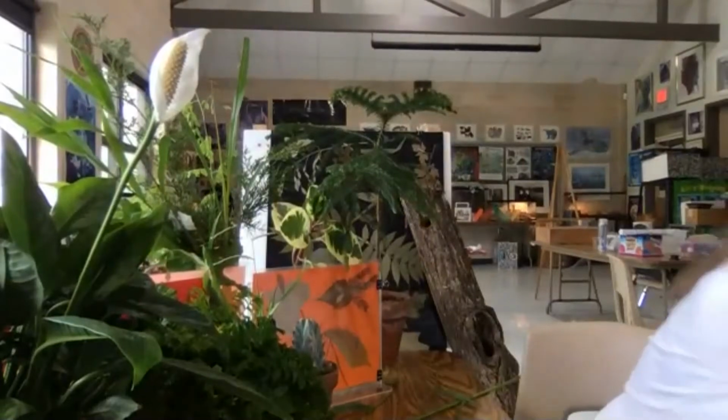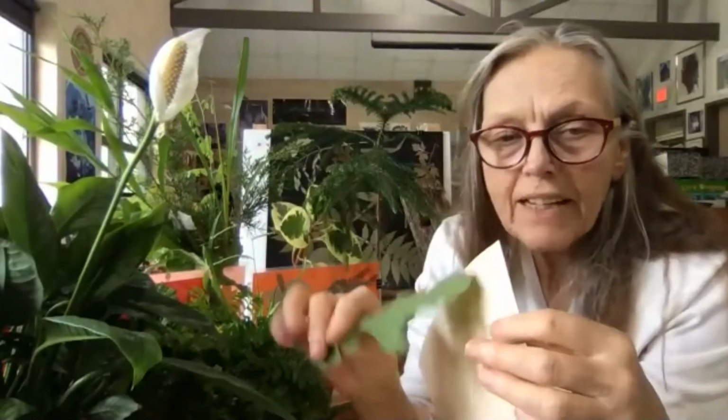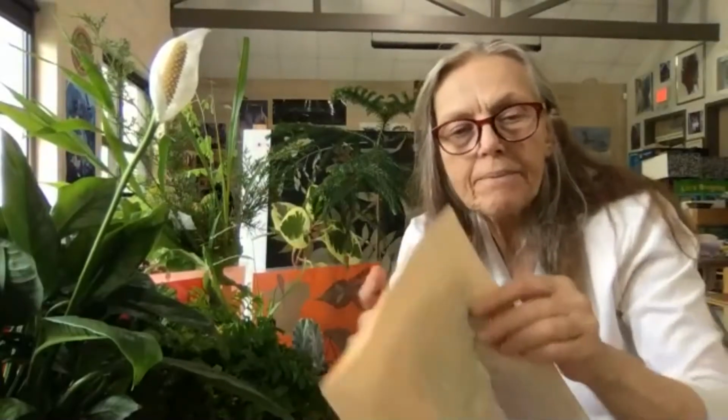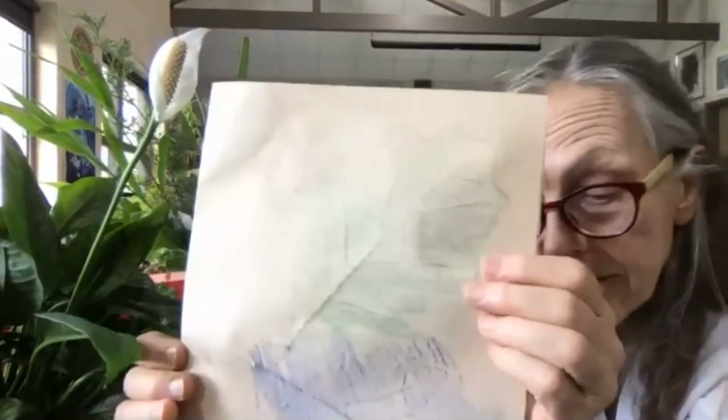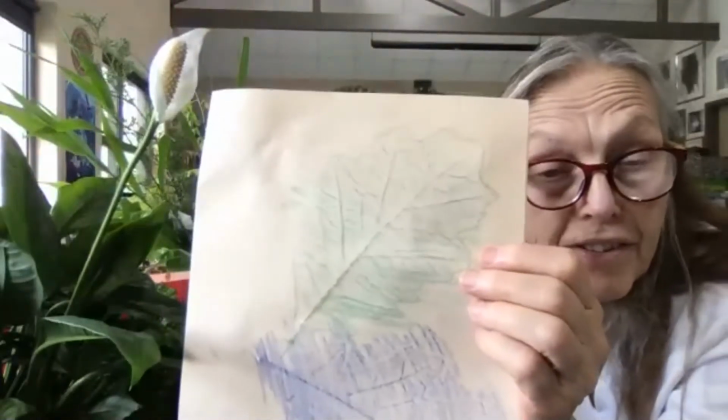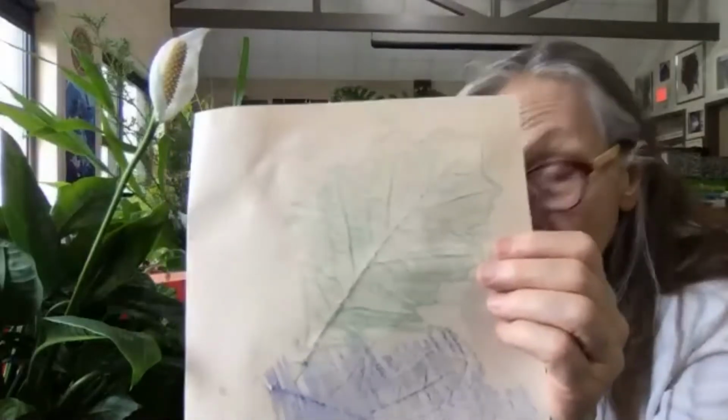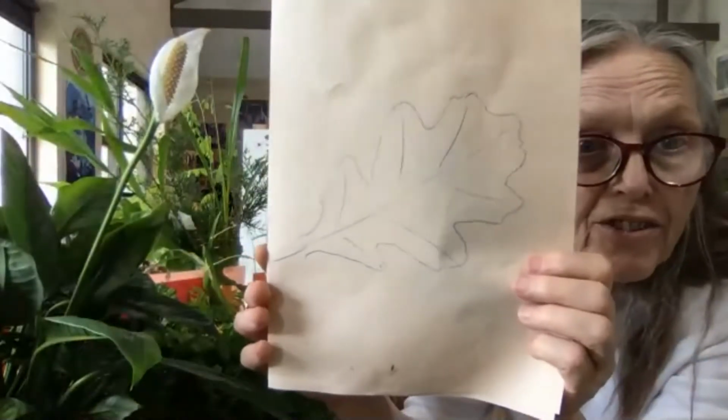A fun thing to do is to make some little art things. You can take a leaf like this, put it between pieces of paper, okay, with the veins up, and then rub it with a crayon, and you can see what the leaf looks like. That way you can compare different leaves and look at different shapes. Lots of interesting shapes out there. Or you can just put it down and trace around it to get the shape. So you use the shapes and also the veins.